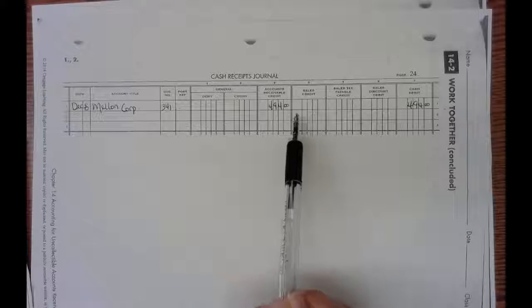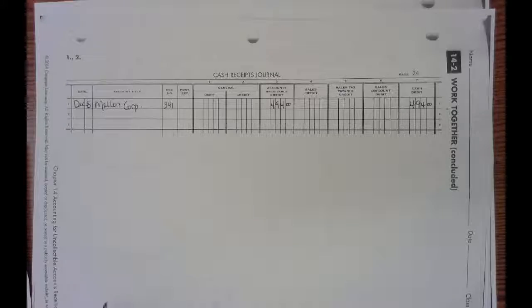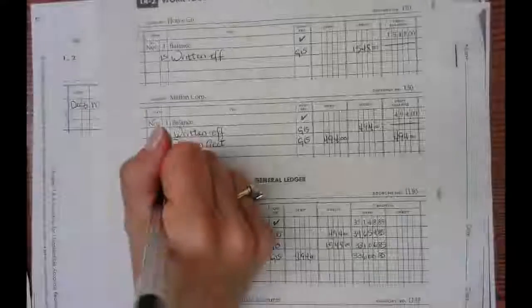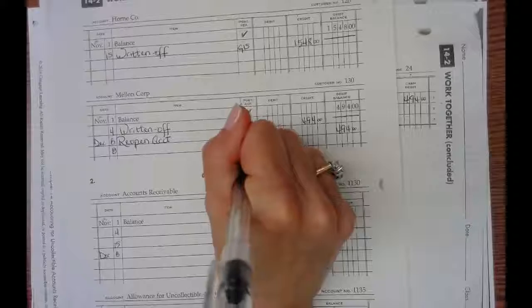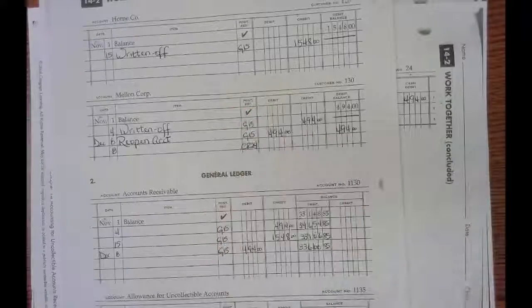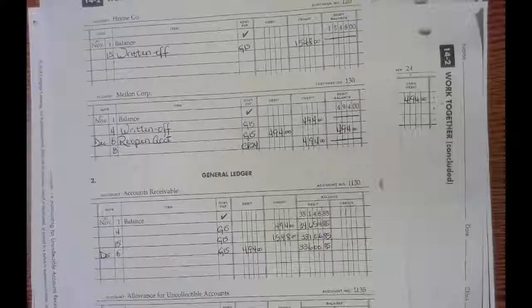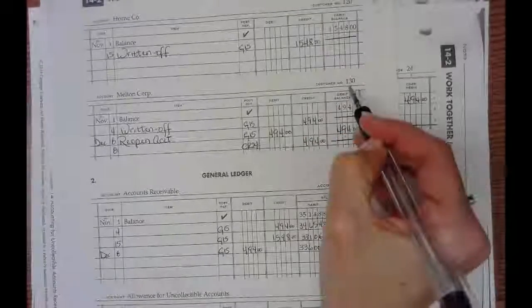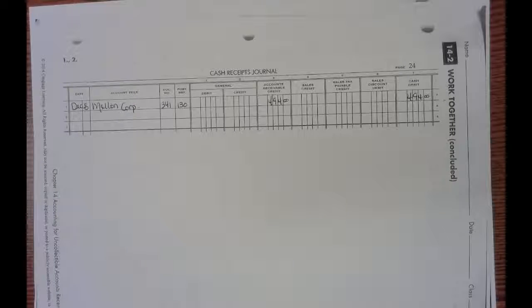What I'm going to do now is post just the Mellon Corporation credit of $494. I'm going to come back to Mellon. The date is still December 8th, but this time it's coming from the cash receipts journal, page 24. I credit them for $494 and it wipes out their balance. I take customer number 130 and put it back here. The other transactions listed in this work together are exactly the same as what I just demonstrated.